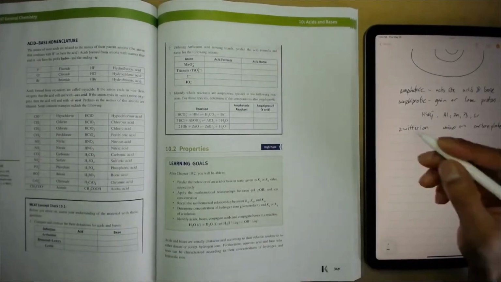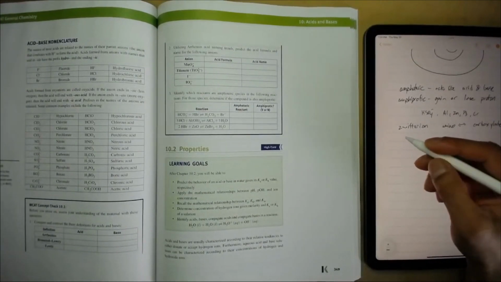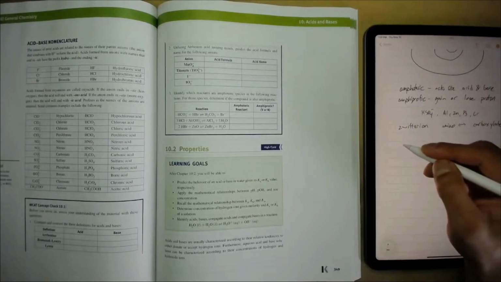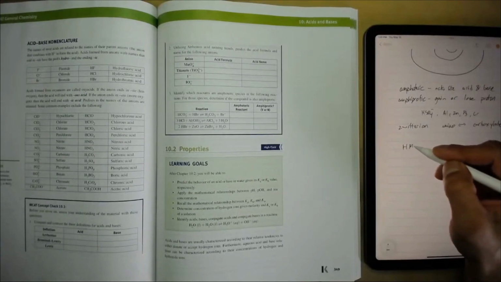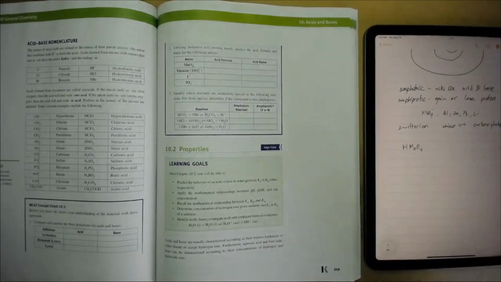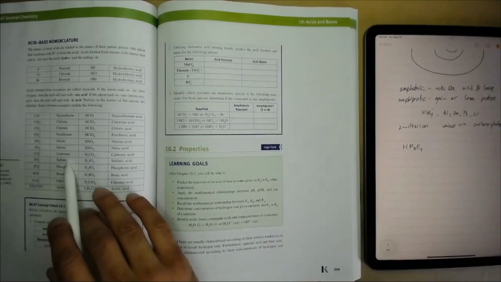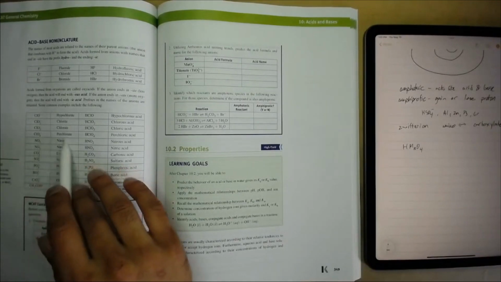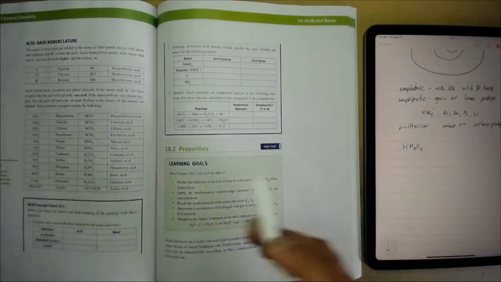And the formula for the acidic form, I guess, the acid formula, is just HMnO4. Perchlorate, 4 oxygens, takes just 1 hydrogen, so I guess it'd be the same for this, just 1 hydrogen.